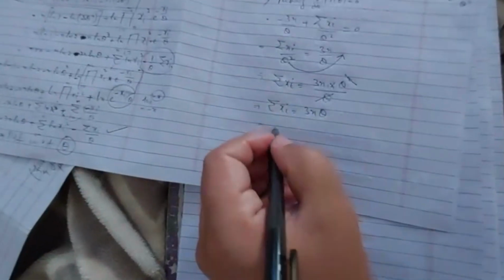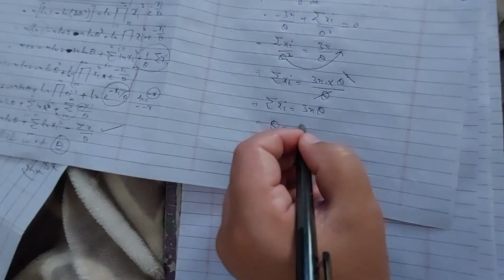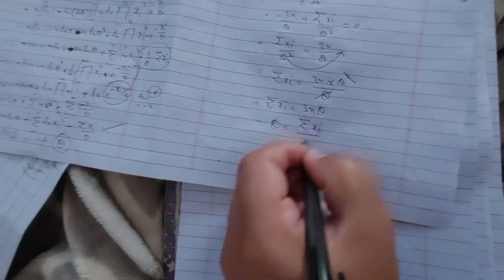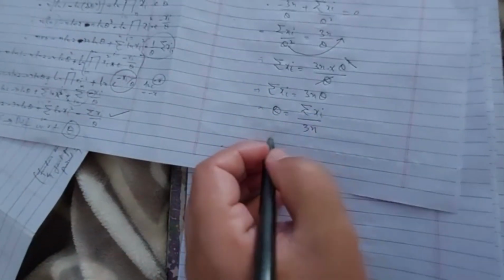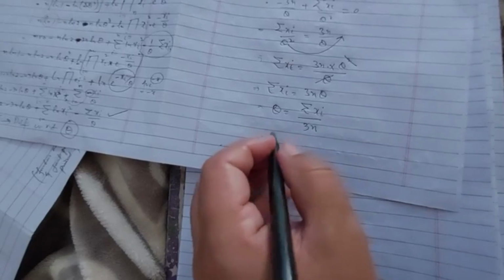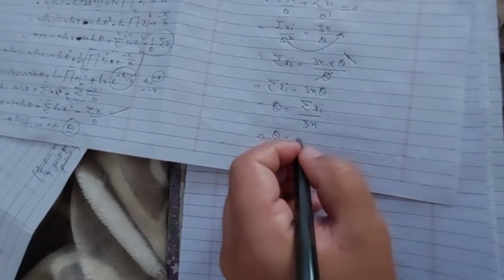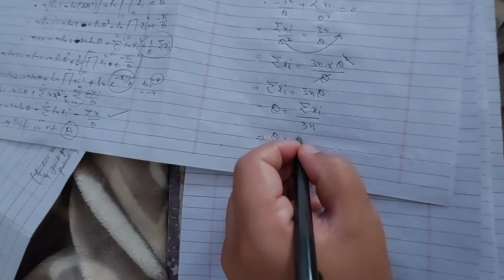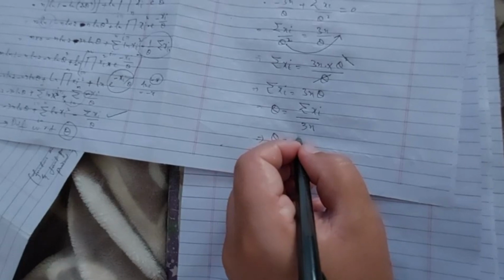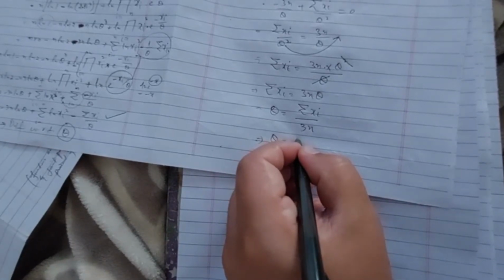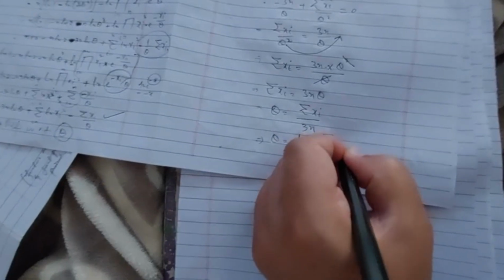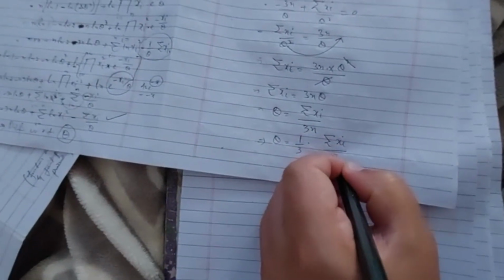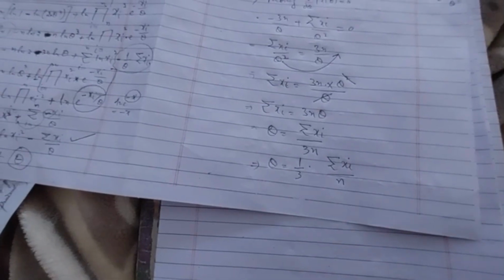Now we want to find the theta. So theta is equal to summation of xi divided by 3n, okay? So this can be written as theta is equal to 1 over 3 into summation of xi divided by n, okay?